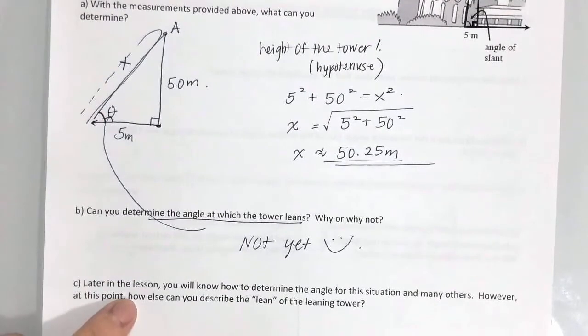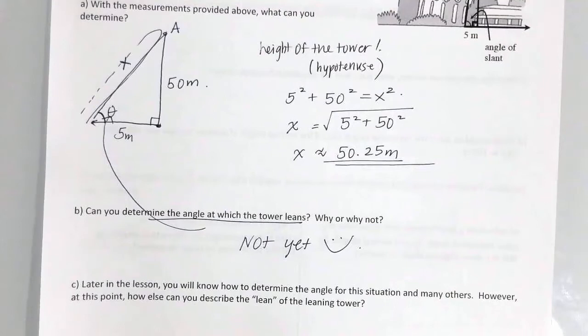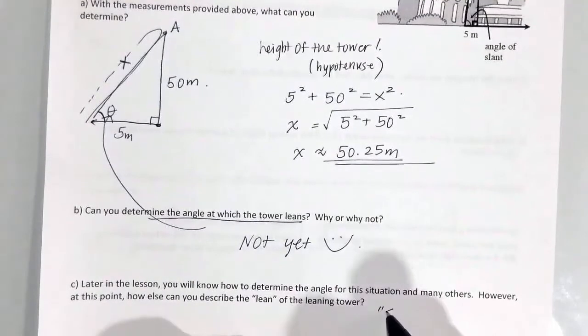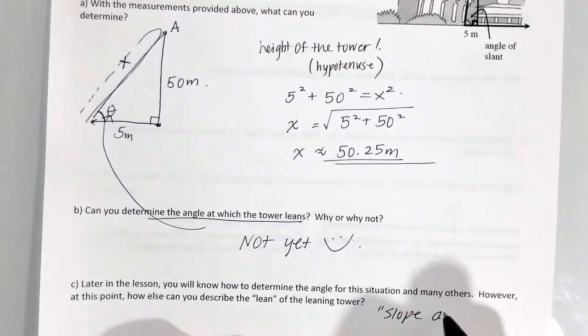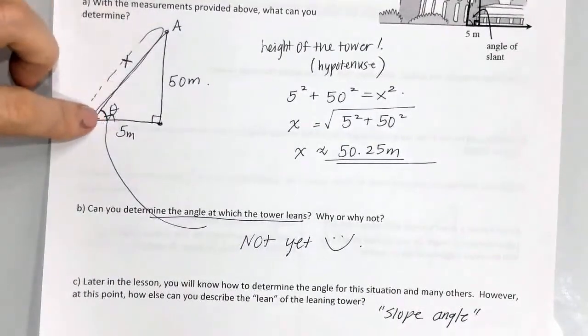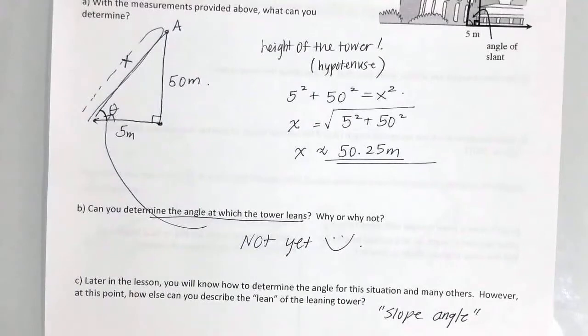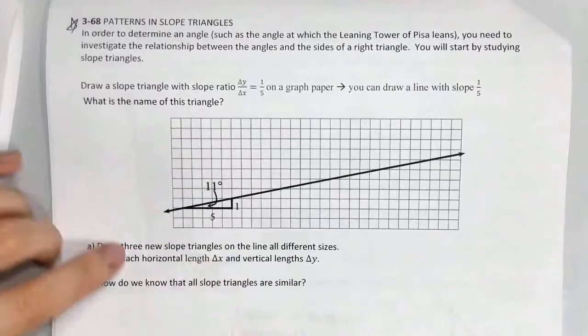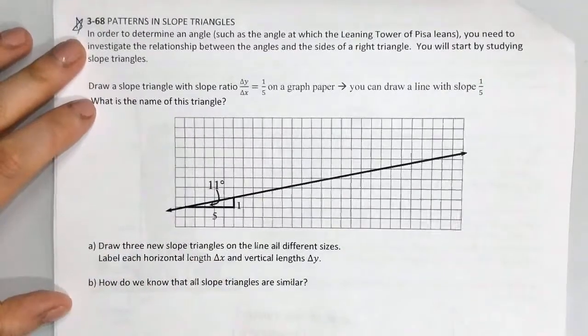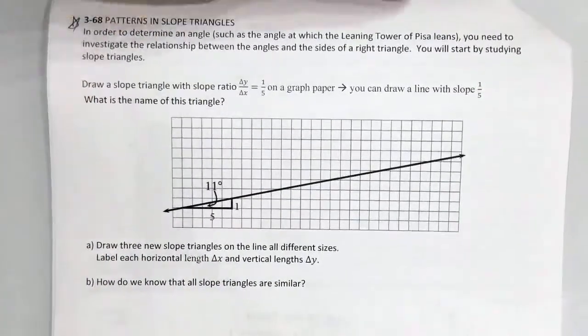However, at this point, how else can you describe the lean of the Leaning Tower? We're going to use slope angle, which we're going to talk about more. The lean over here, the angle, we're going to call that the slope angle. Now, the Leaning Tower of Pisa problem was an appetizer. Now we're going into the entree of our course.